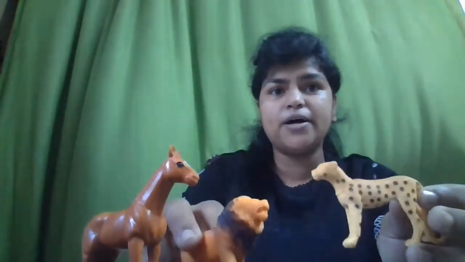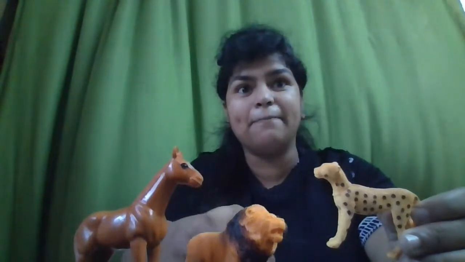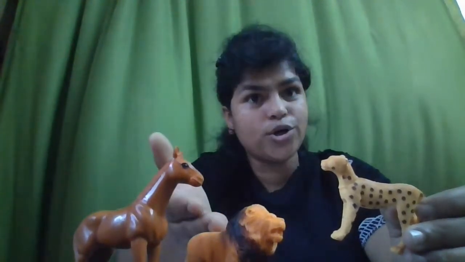Now, remember, even if suppose I have the horse and I get one more, that becomes three. Then it will become superlative. Remember, only in two we use comparative. When it becomes three, we use superlative. Clear? So right now, see, the cheetah is fastest than the horse or the lion. Understood? Always remember: two is comparative. When there is more than two, what happens? Superlative. Always remember, okay? Two, comparative. More than two, superlative. Clear?